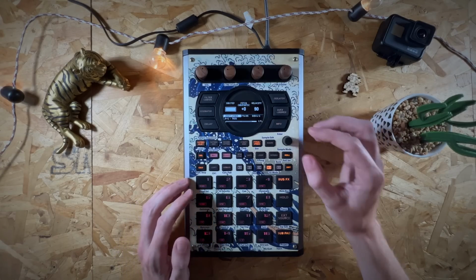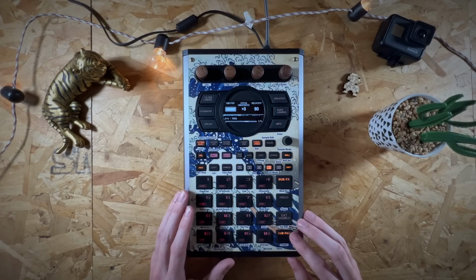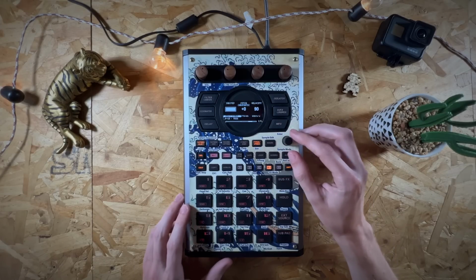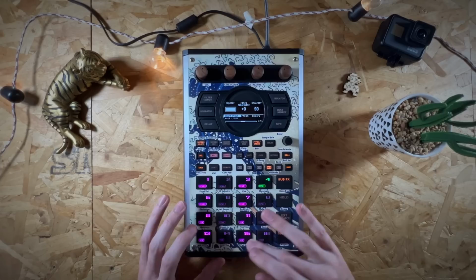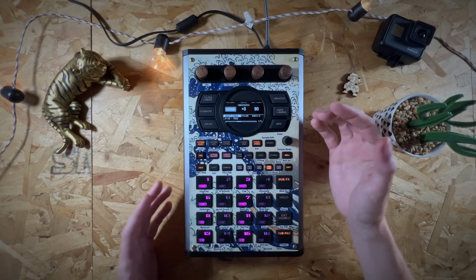And now basically what I'm going to do is use subpad to choose the sample that I want to program in. So you hold subpad, and let's say I just want to do a hi-hat. So that hi-hat sound sounds good. And now I can just tap that in. And as you can see, it's put that in.